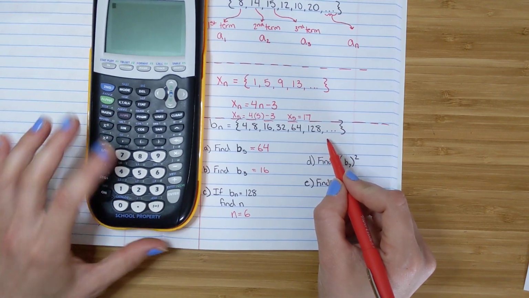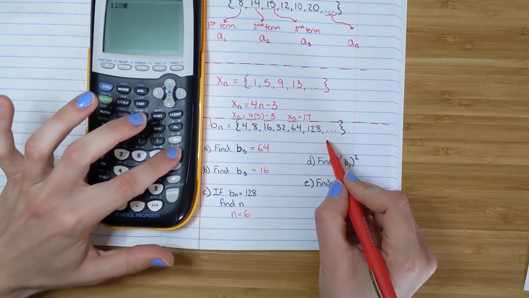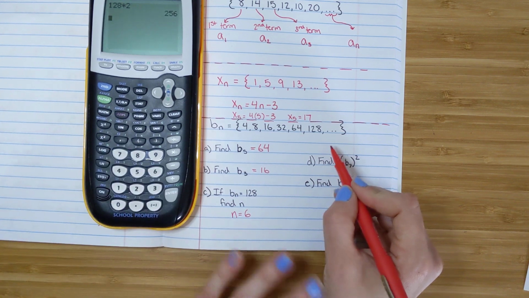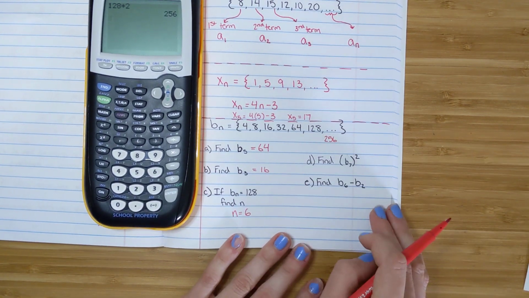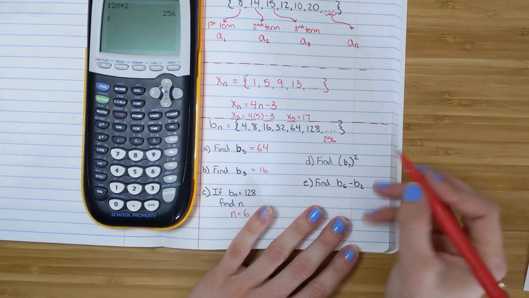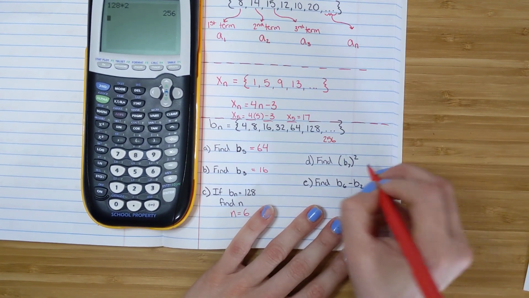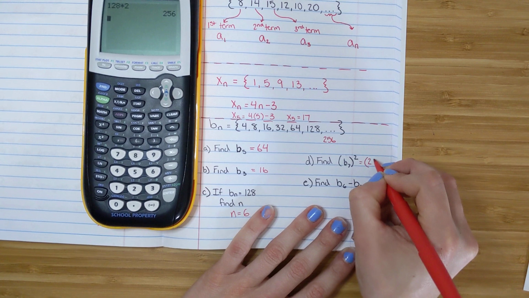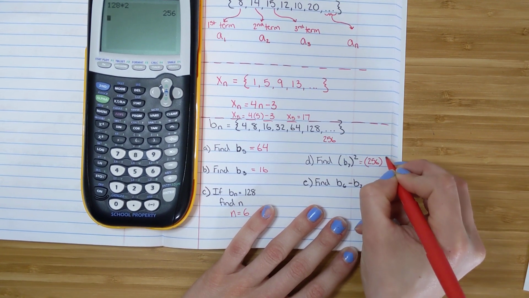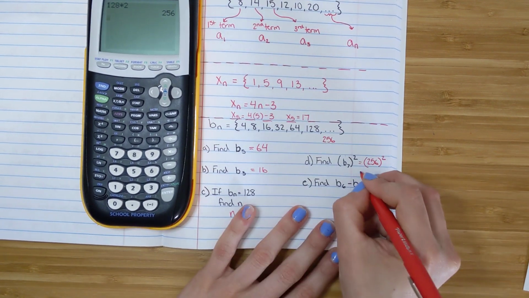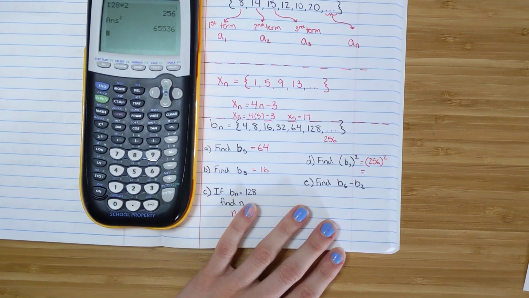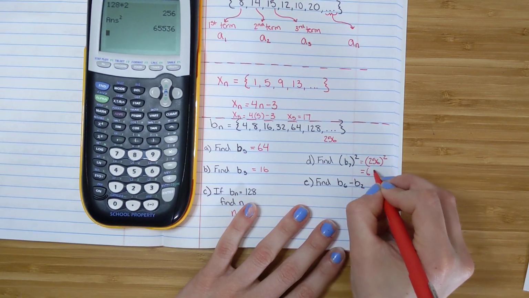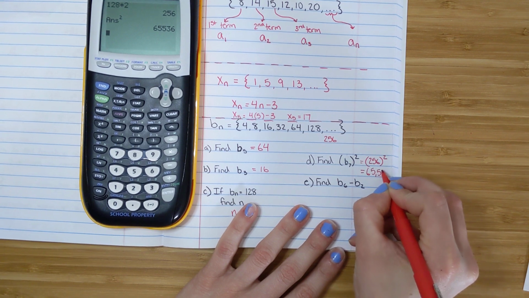So let's carry that pattern through. 128 times 2 would give me my 7th term of 256. So in order to answer this question, in order to actually do the squaring, I'm going to replace b sub 7 with its actual value, and then I'm going to be able to do the calculations. I'm going to raise my 256 to the second power. Whoa, 65,536.